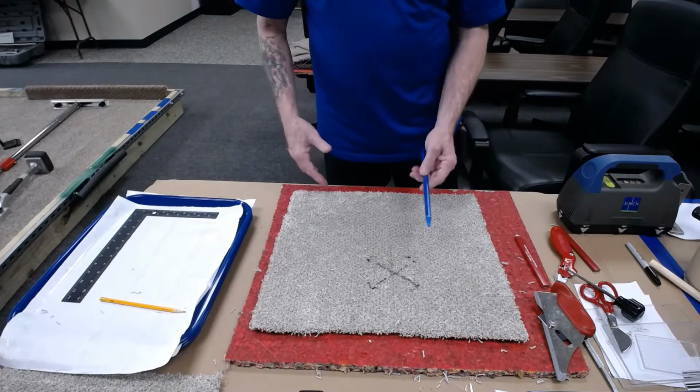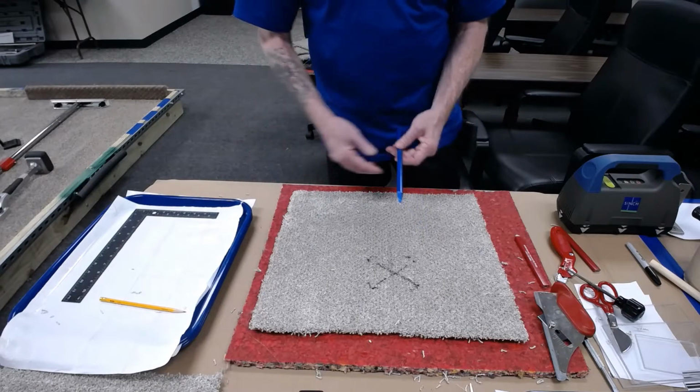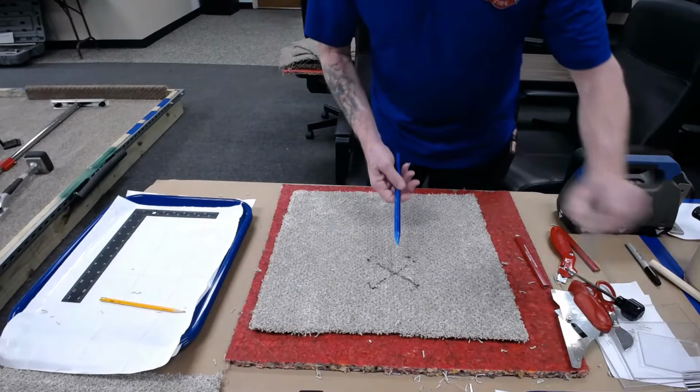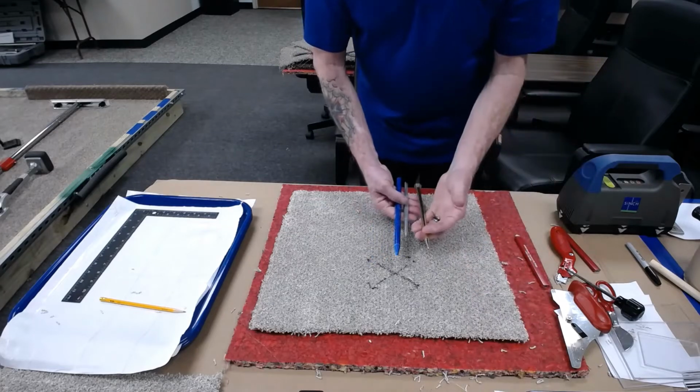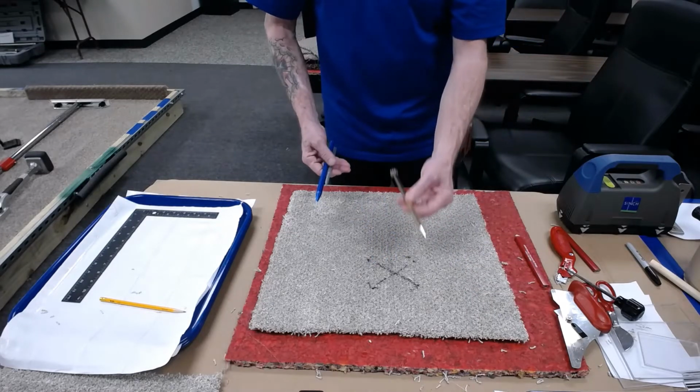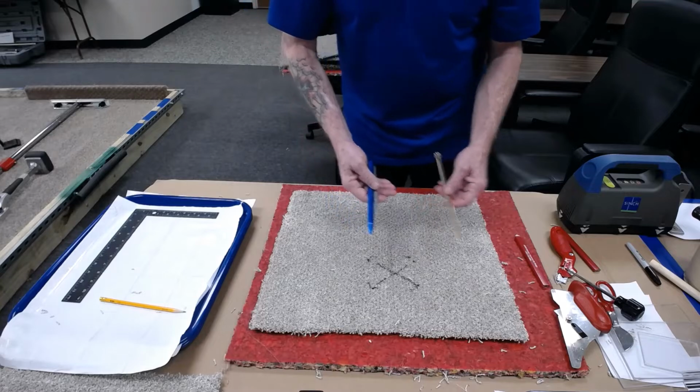Now I'm going to show you a row finder. It's a very simple device. There are many different types. I have lots of them here. Okay, here's three different ones. This is actually a knitting needle, and it works tremendously.